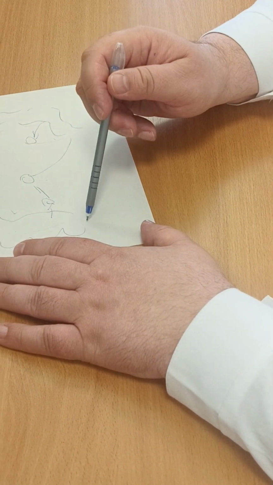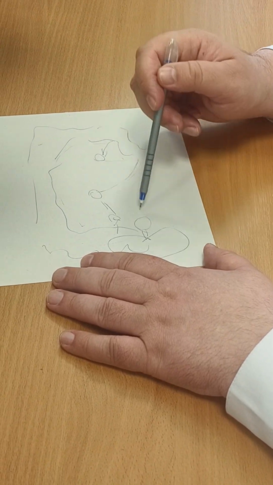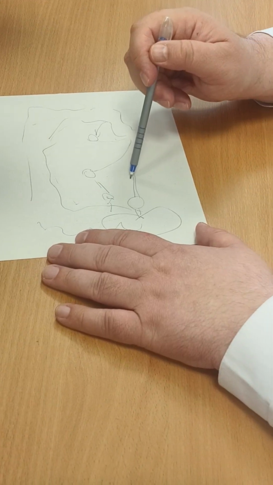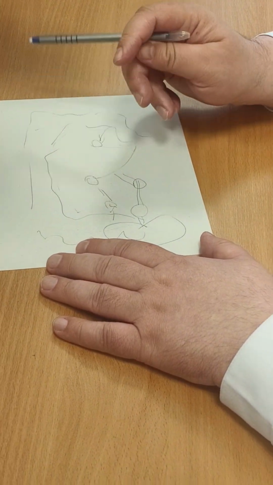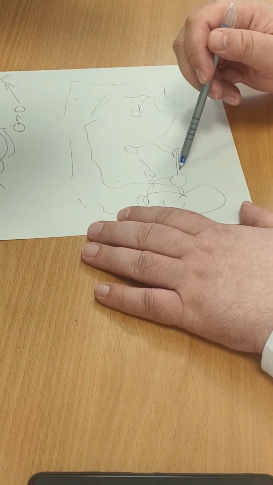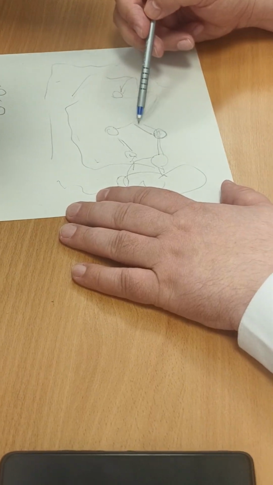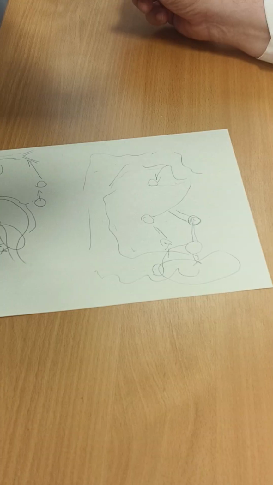What else? Kidney. We have nodi lymphatici renales, then nodi lymphatici lumbales, lumbar lymph nodes, then lumbar trunk, and so on. The same from suprarenal gland: renal and lumbar lymph nodes, then lumbar trunk, cisterna, thoracic duct, left venous angle.